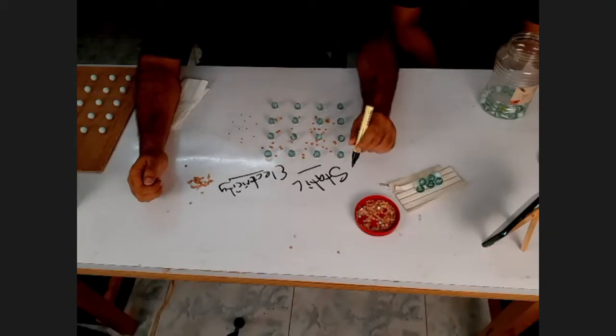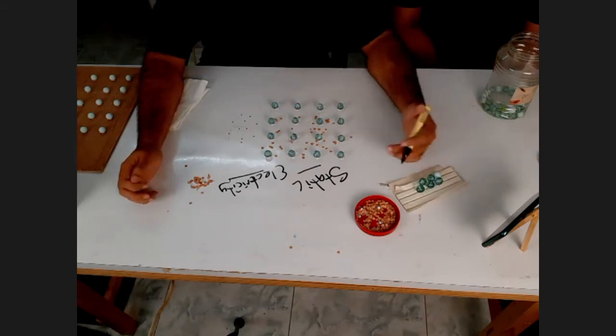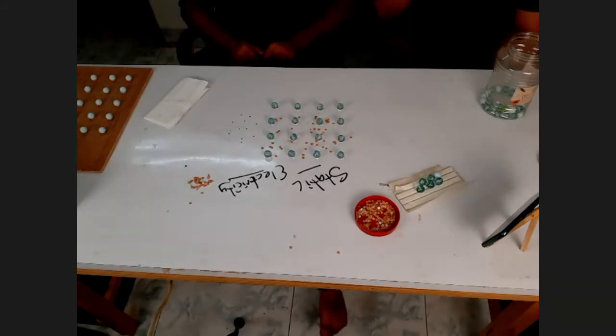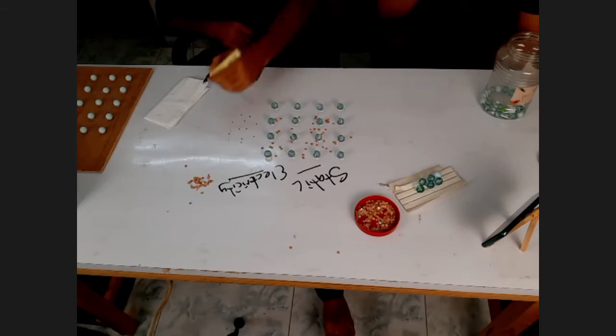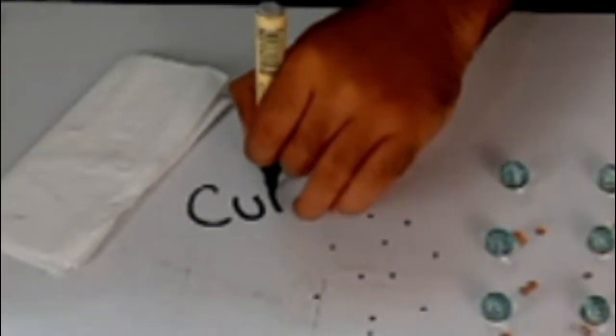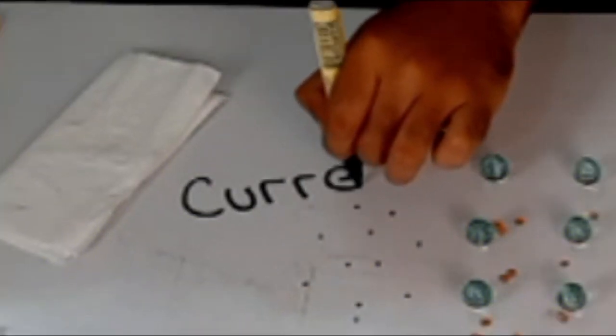Right. So if it's not static electricity, what do you think it should be called? Sir, current electricity. এই যে বলে ফেলছে, current electricity. That's right. Let's try to write it other side. Electricity.